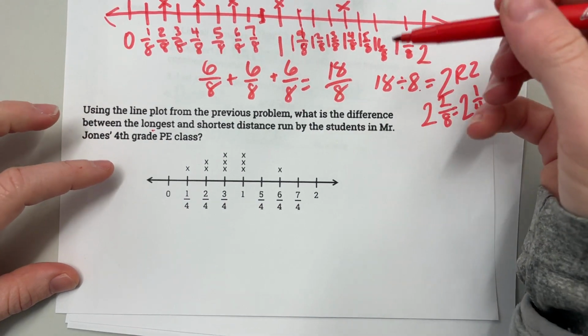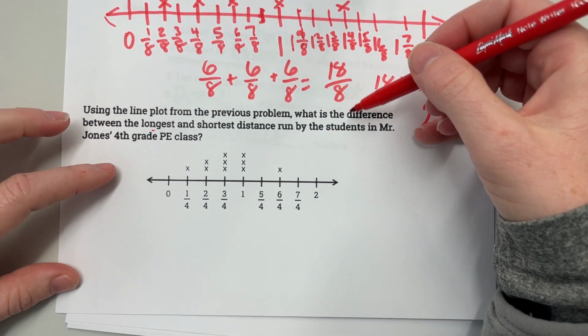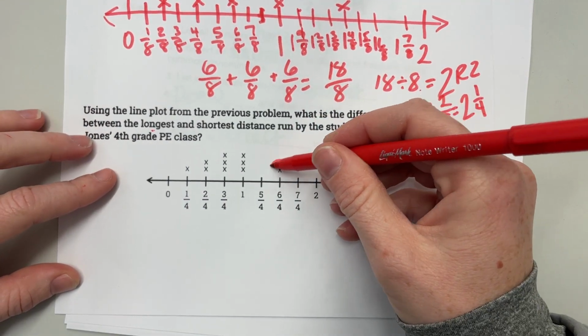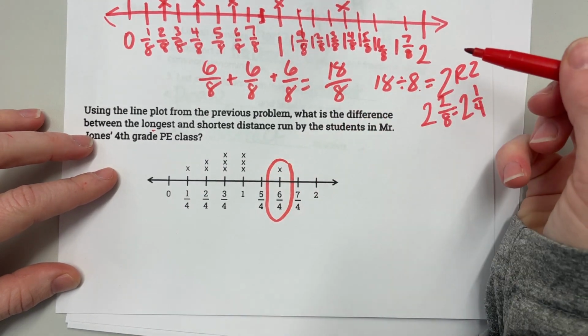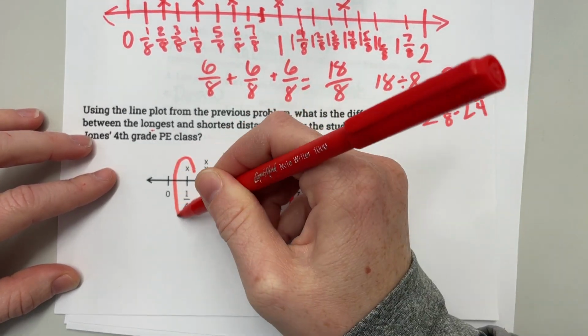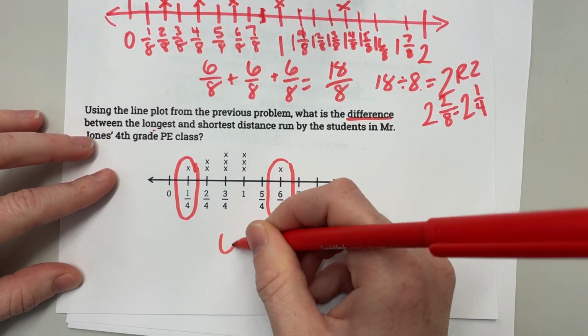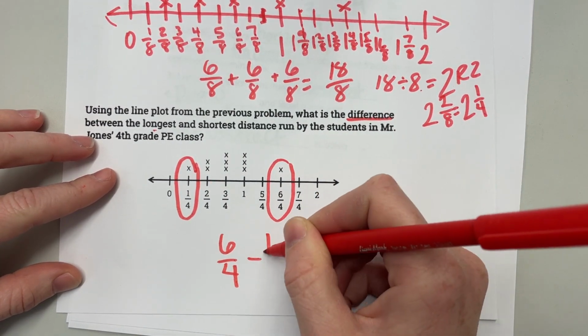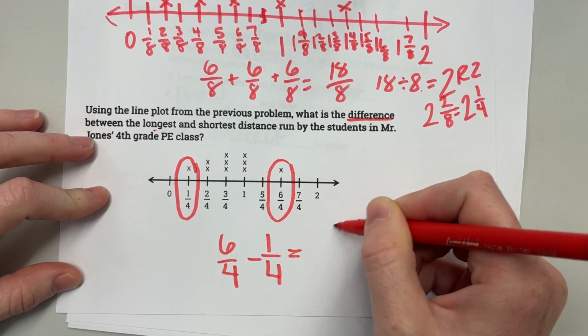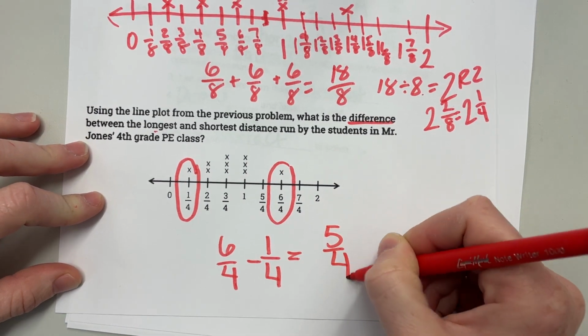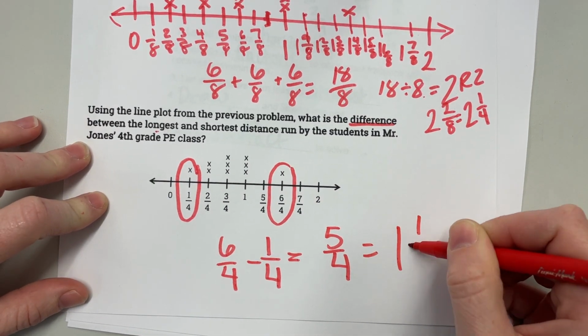So I need to find the difference between the longest, so here's my longest, and then my shortest. Difference tells me I need to subtract. So I have 6/4 minus 1/4 equals 5/4, which equals 1 and 1/4.